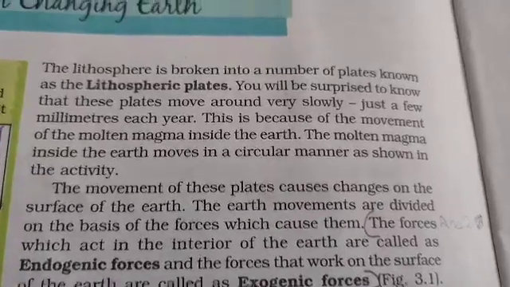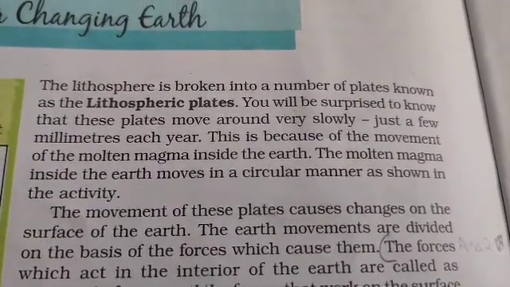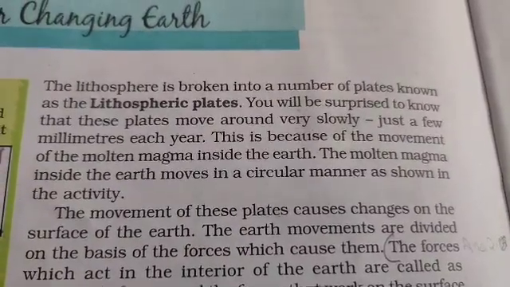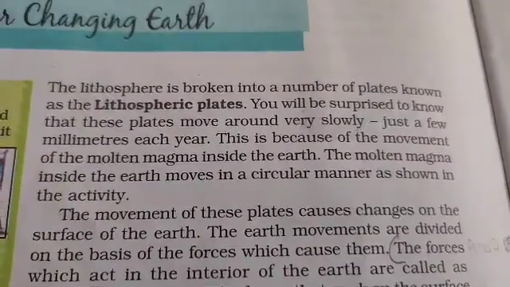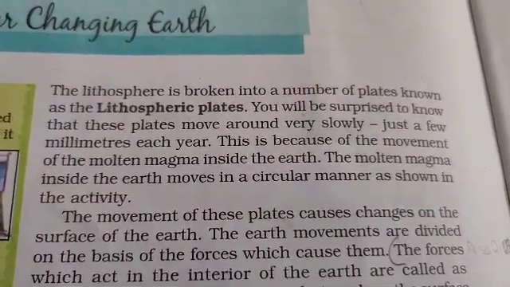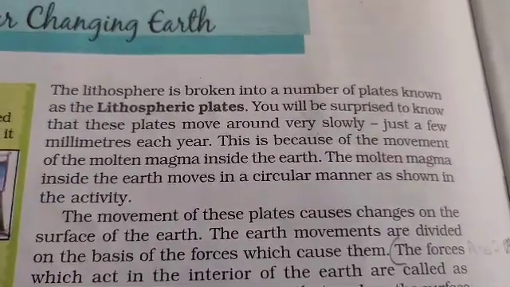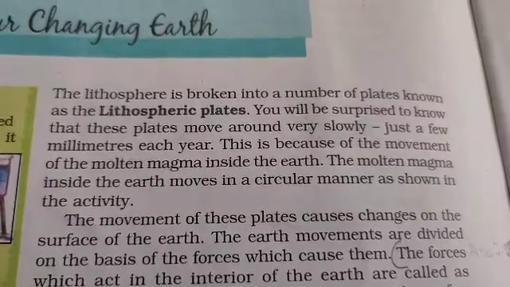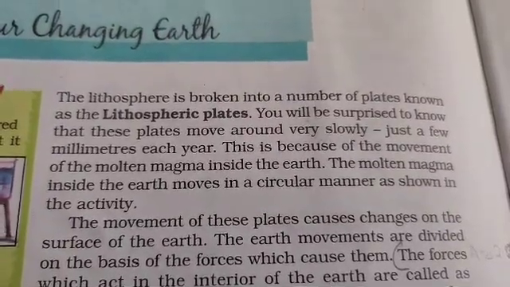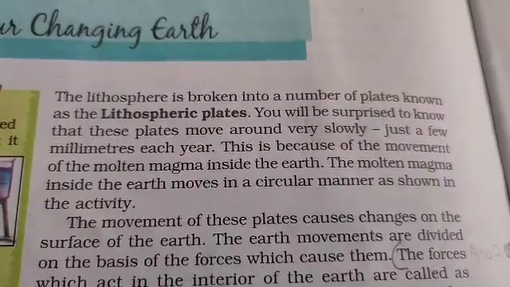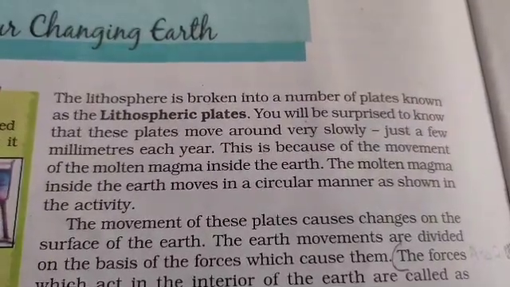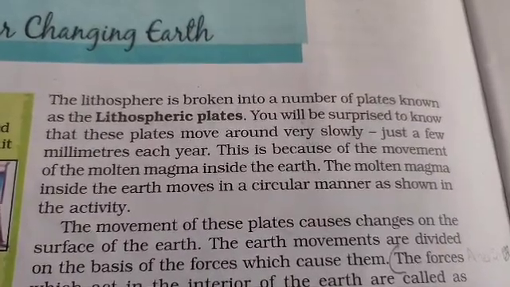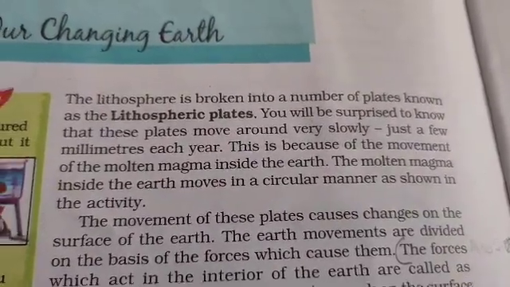Students, in order to understand how exactly the molten magma moves inside the earth, let's have a small movie on the movement of magma inside the earth, for a better understanding of this movement and how it causes changes to occur on the surface of the earth.